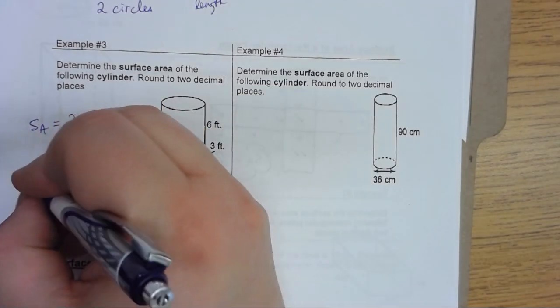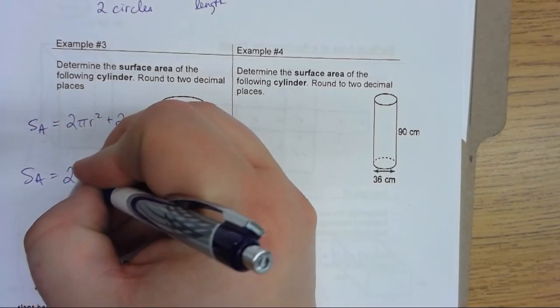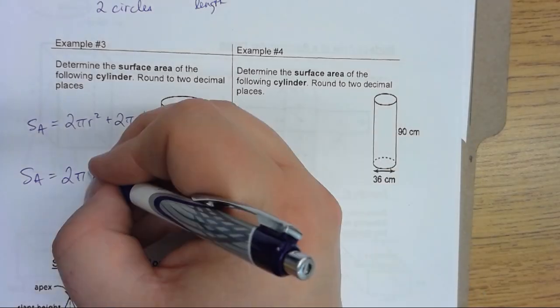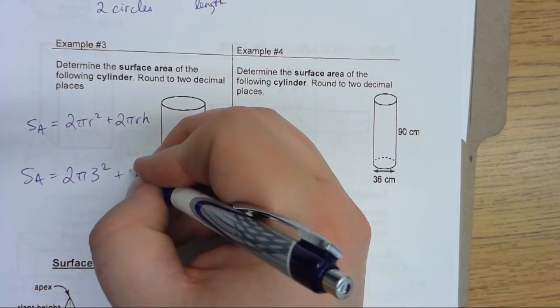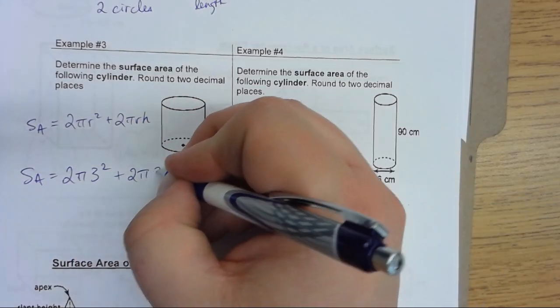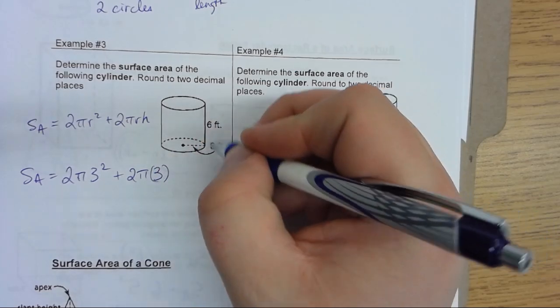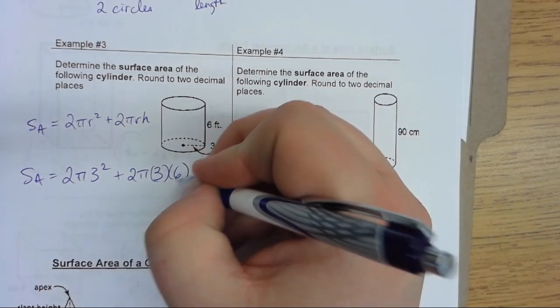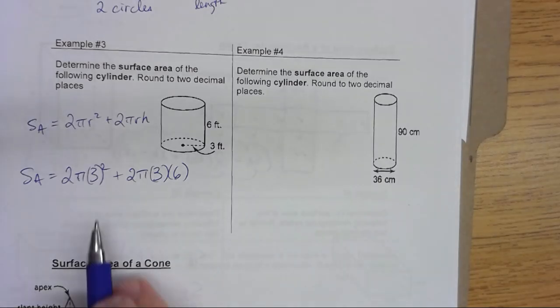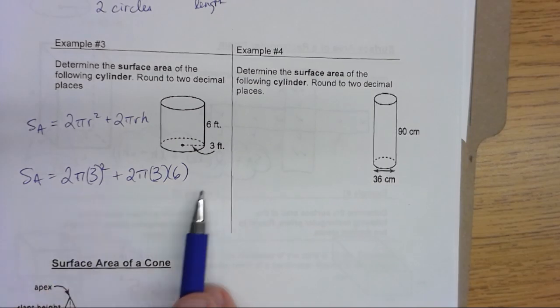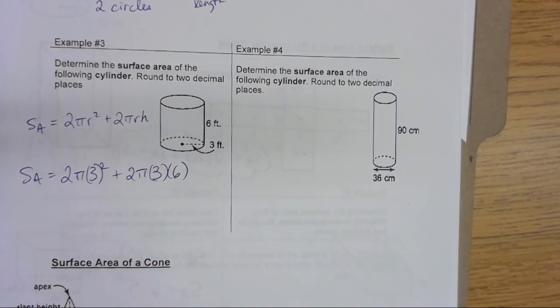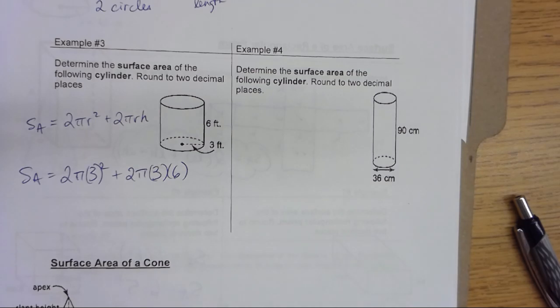And I'm going to plug in my numbers. So that's 2 times pi times the radius, which is 3 squared, plus 2 times pi times the radius, which is 3, times my height of 6. I should probably put that in a bracket. I always put brackets around numbers that used to be variables that I plugged in. And you can run this through your calculator right now. Use your pi button. I can actually show you that if you like. I'll use this calculator today.